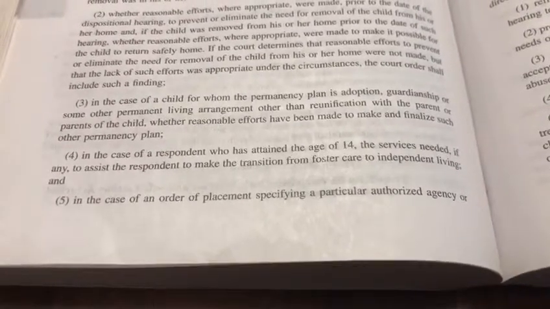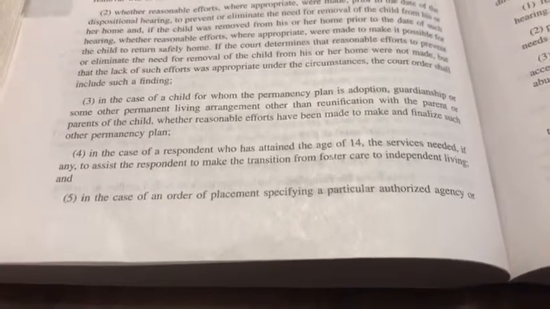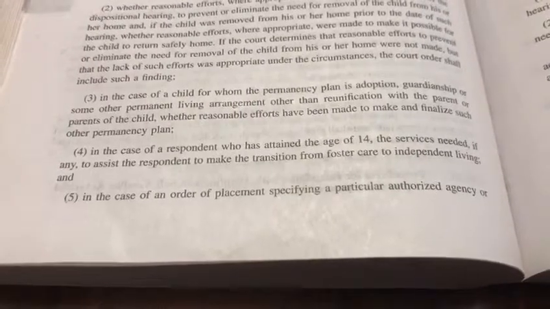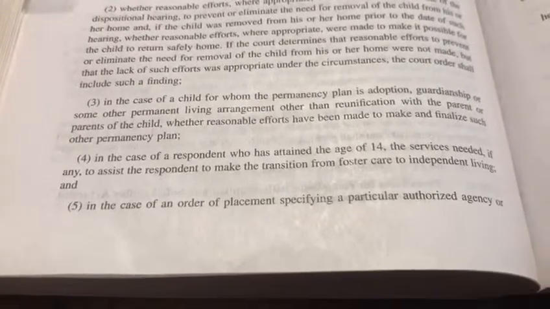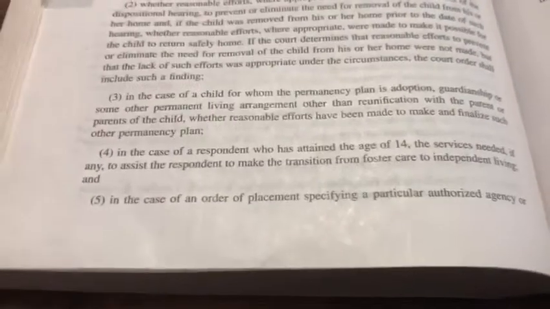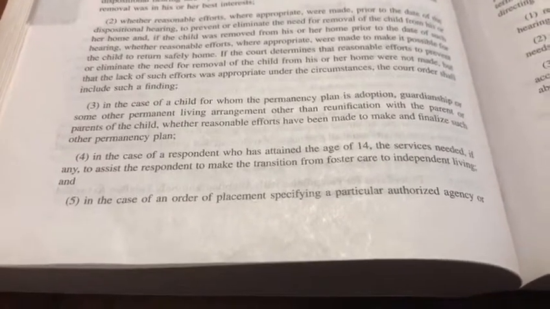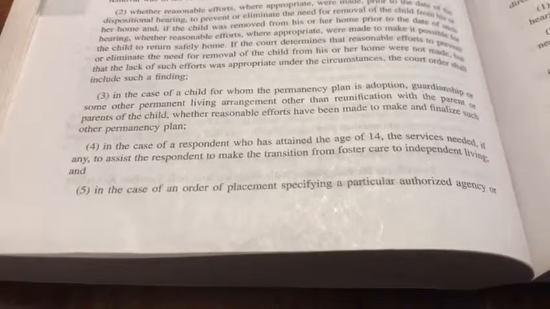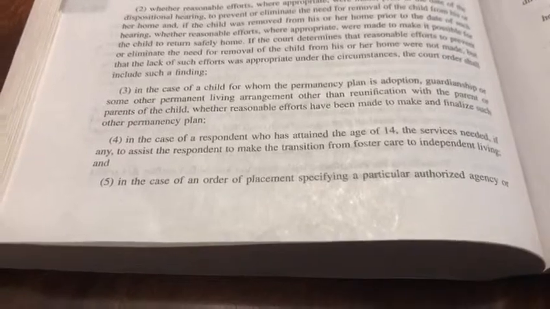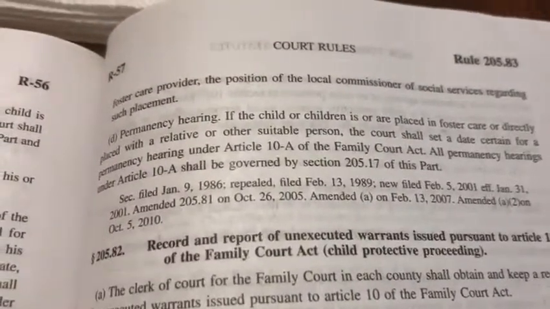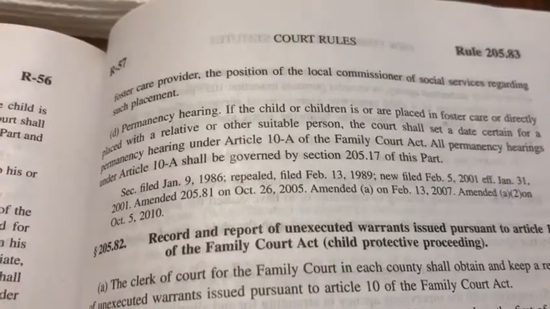3. In the case of a child for whom the permanency plan is adoption, guardianship, or some other permanent living arrangement other than reunification with the parent or parents of the child, whether reasonable efforts have been made to make and finalize such other permanency plan. 4. In the case of a respondent who has attained the age of 14, the services needed, if any, to assist the respondent to make the transition from foster care to independent living. And 5. In the case of an order of placement specifying a particular authorized agency or foster care provider, the position of the local commissioner of social services regarding such placement.